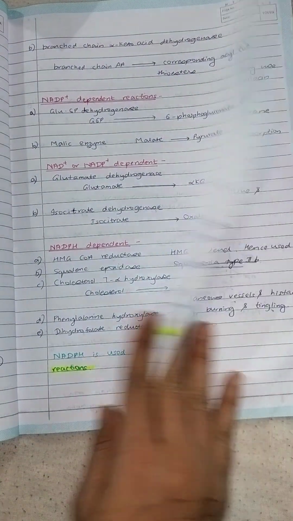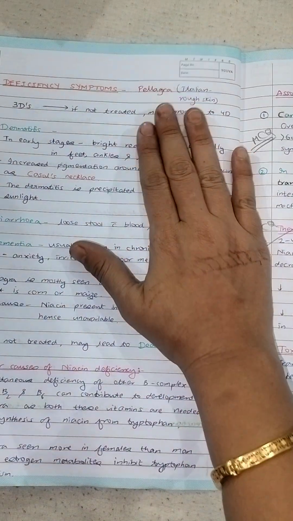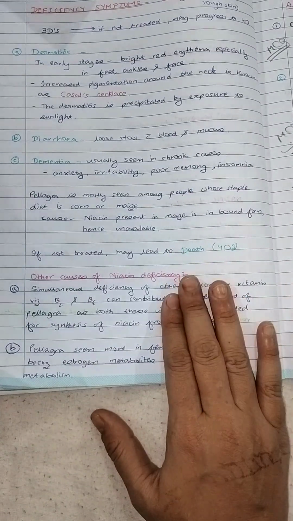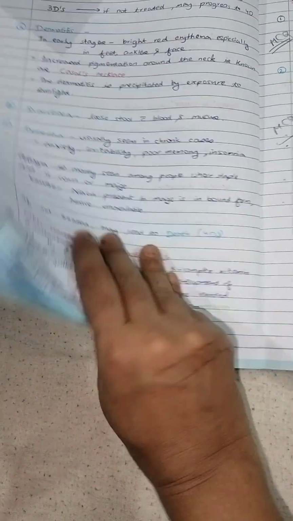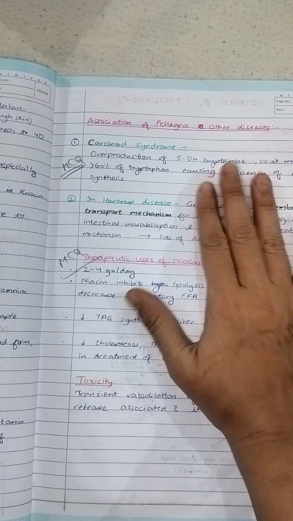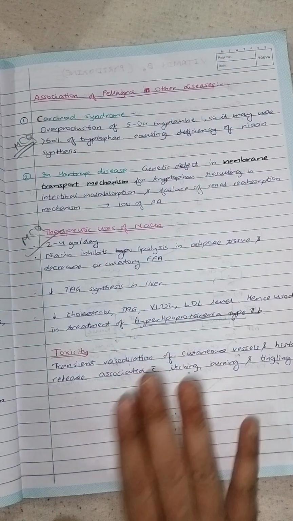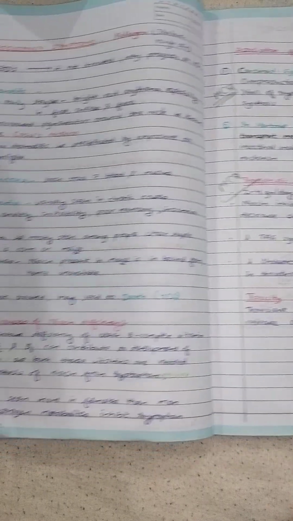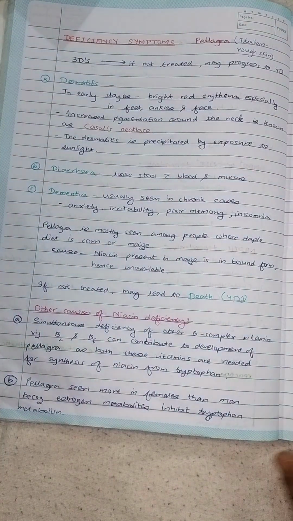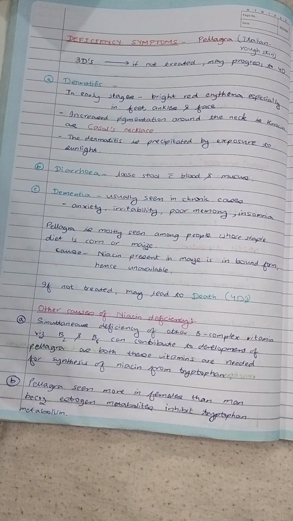Very important for viva: deficiency 3D may progress to 4D. Other causes of niacin deficiency, association of pellagra with other diseases, therapeutic uses of niacin, toxicity. It's all about niacin. It's more than enough, and I have covered every book.